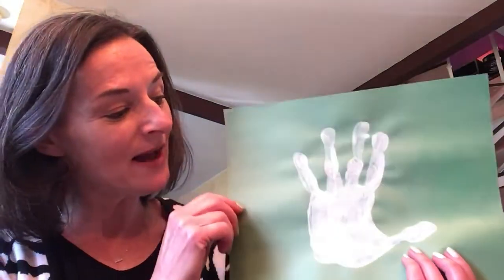If that's too messy, they can outline your hand with maybe a white crayon on dark paper. You're going to hold your hand kind of like this, kind of like there's an L, okay? And you're going to put that painty hand on a piece of paper and press it down real well, and you are going to end up with something that looks like this. Can you tell? That was my left hand.